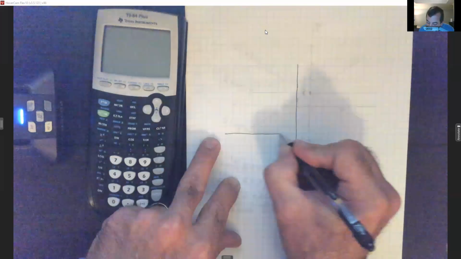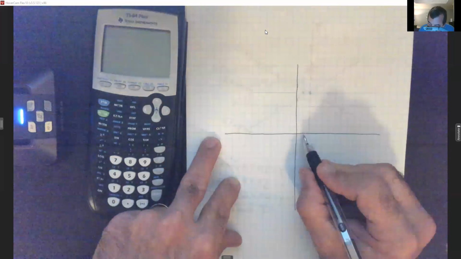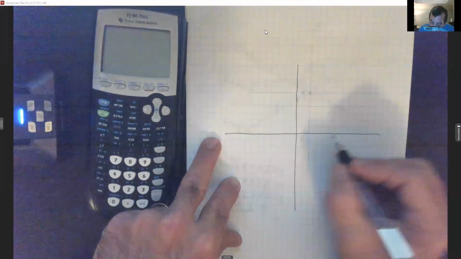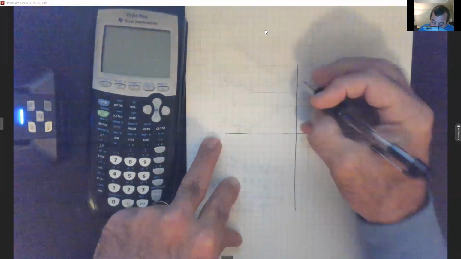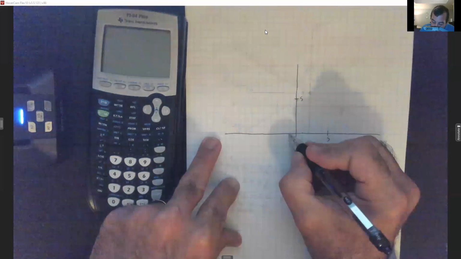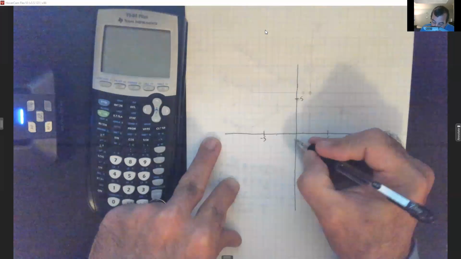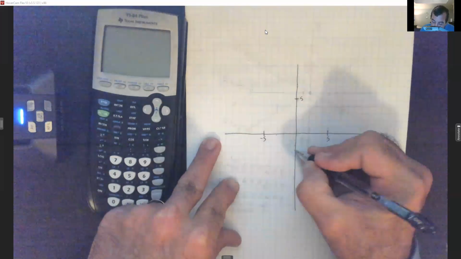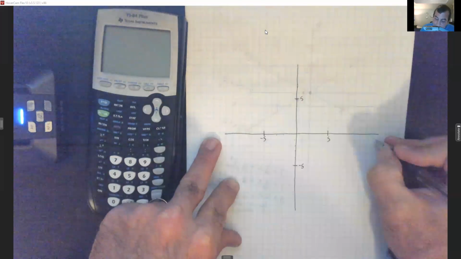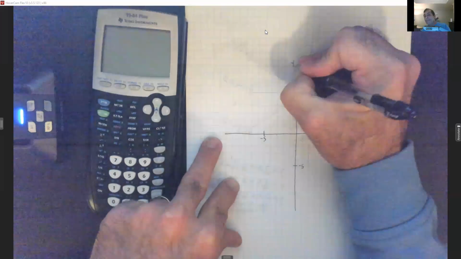All right, y'all, so let's go. 1, 2, 3, 4, 5 on each positive axis, and 1, 2, 3, 4, negative 5 on each negative axis. So there's my X and my Y.